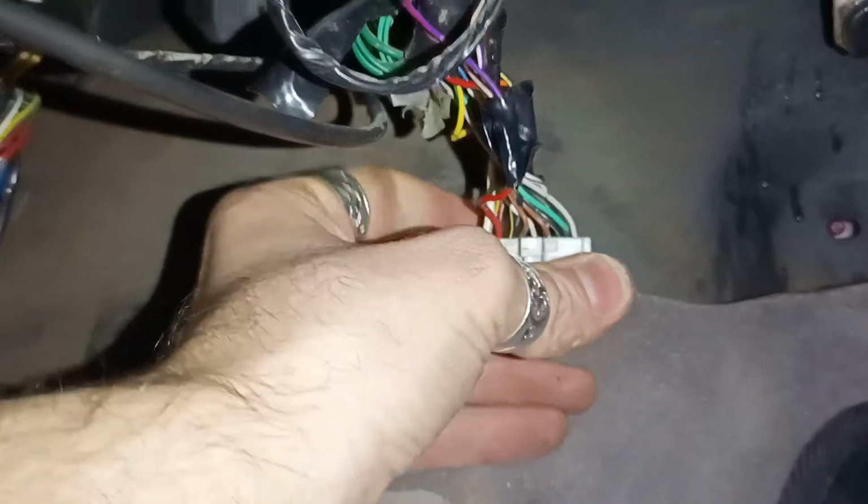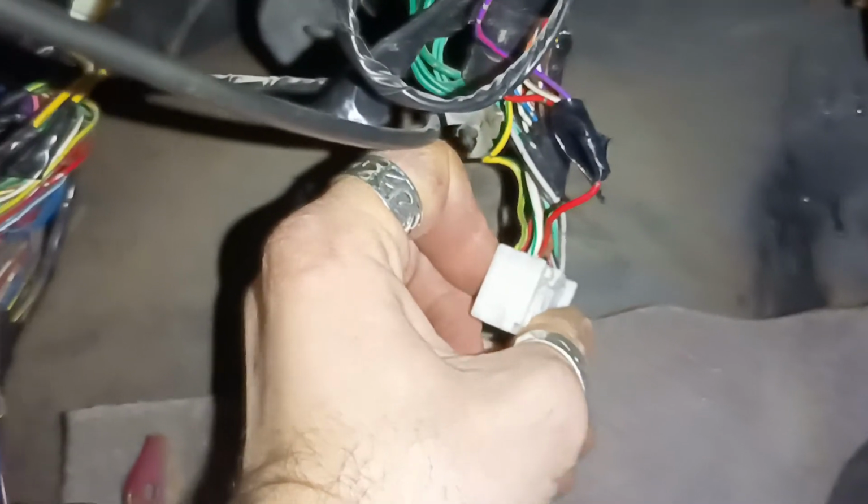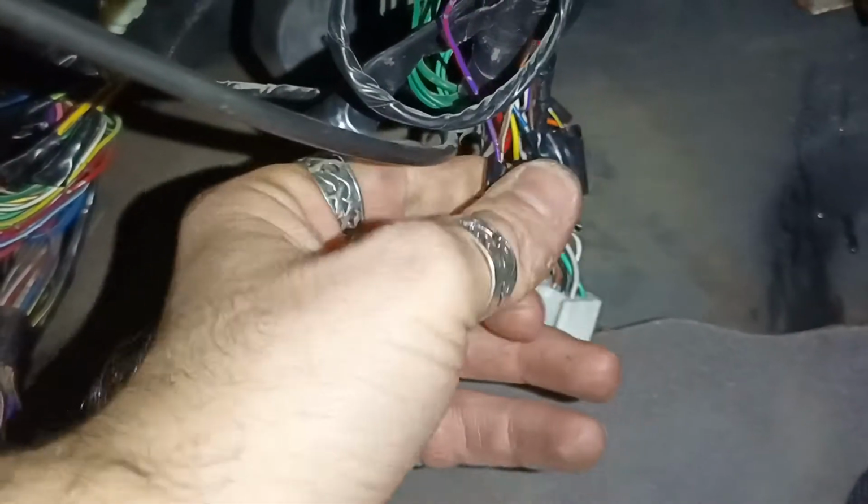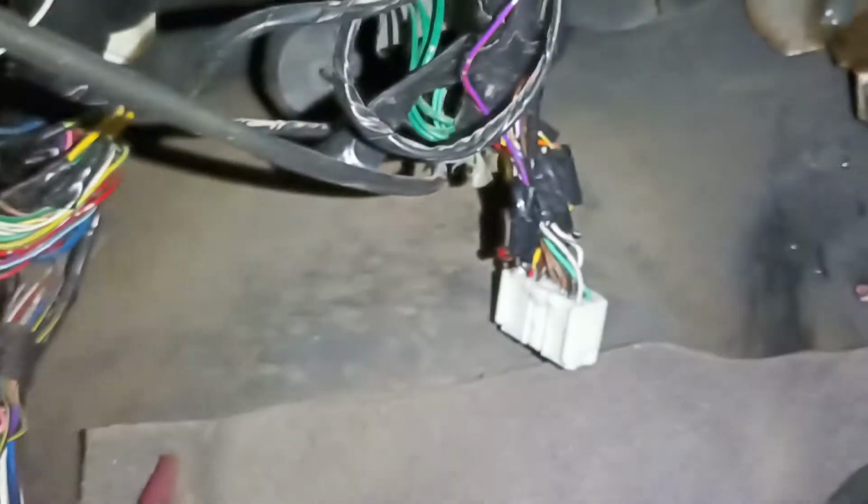It's already been spliced by the alarm, and I'm actually reusing the splice to grab another signal from it. That's the unlock signal. The constant power I grabbed from this connector, which is only being used to power the dome lights, which are now out because time has passed.